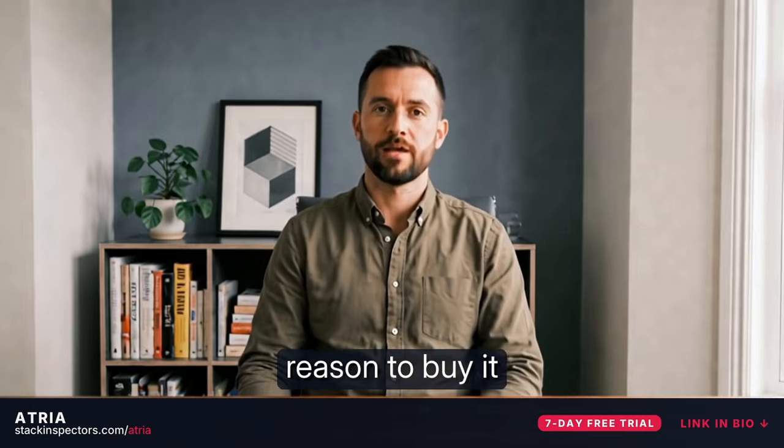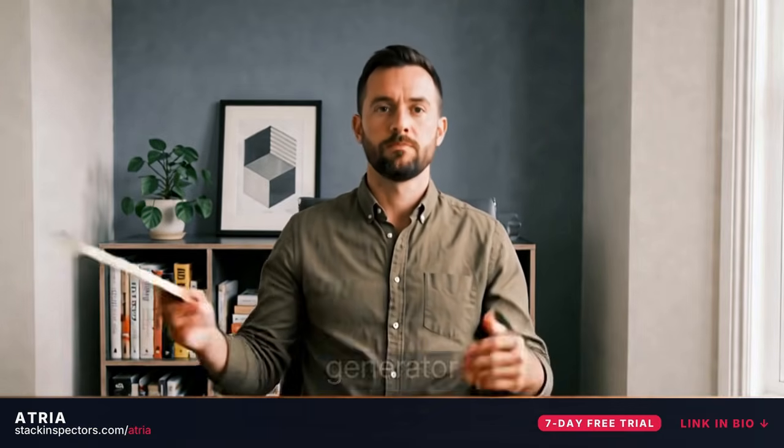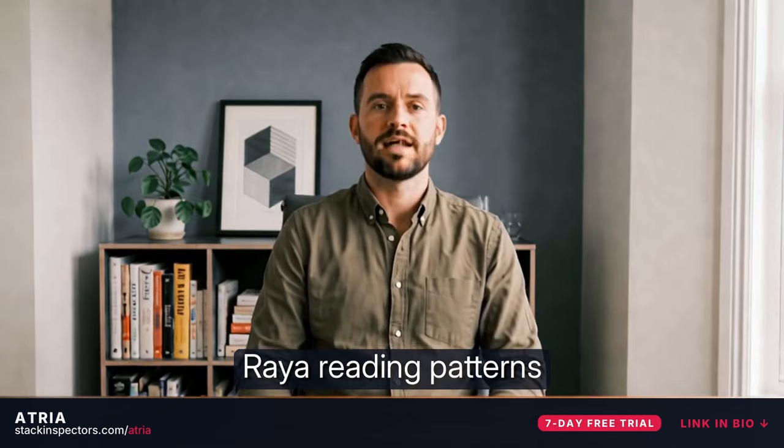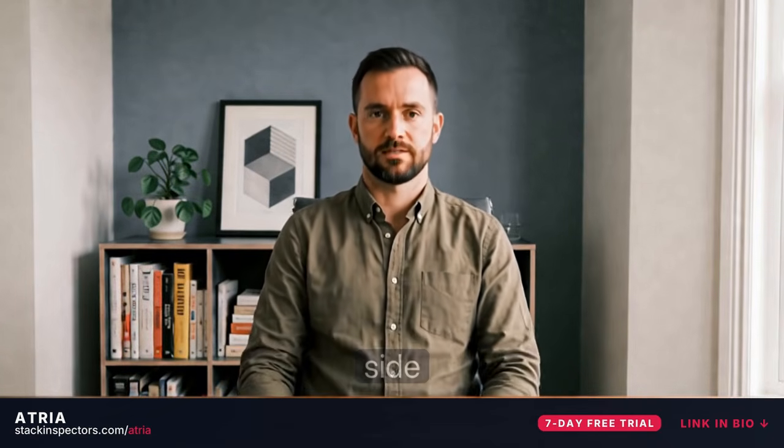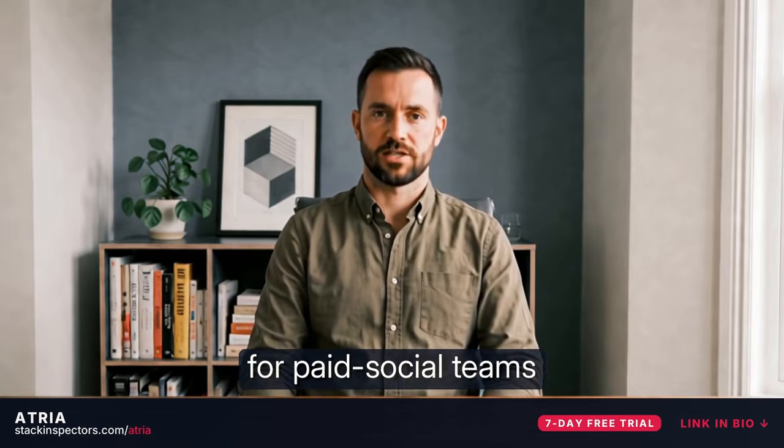Atria looks like an AI ad generator. That is the least interesting reason to buy it. The real product is the loop around the generator. Live, Meta, and TikTok ads, Raya reading patterns, your own brand profile translating those patterns, and then image variants coming out the other side. That loop is why this tool makes sense for paid social teams.